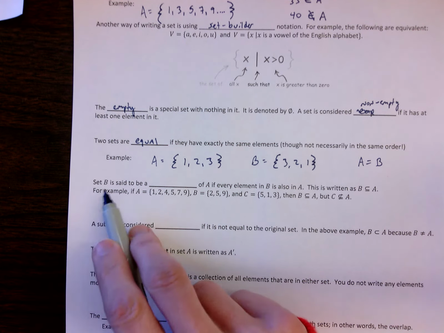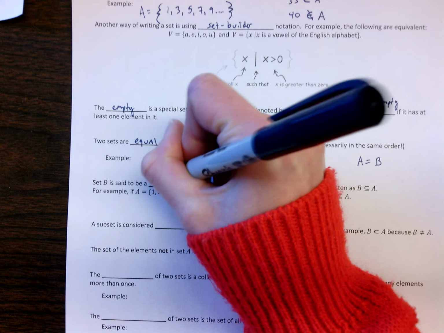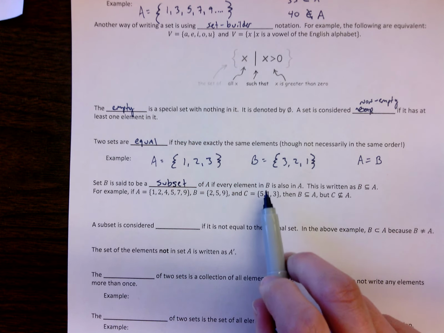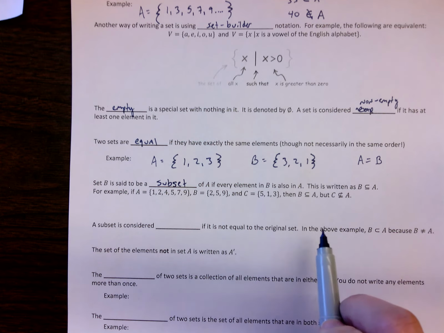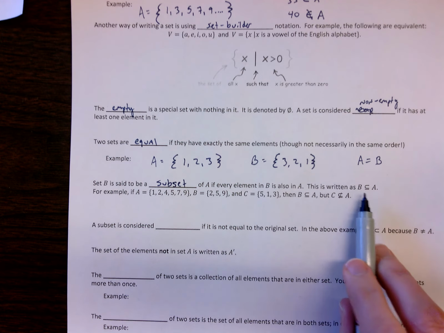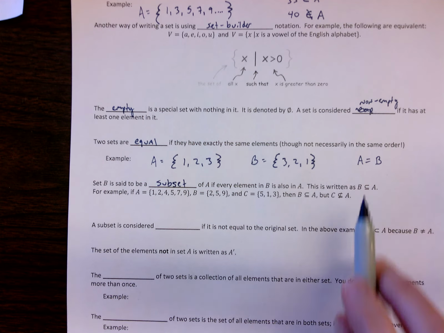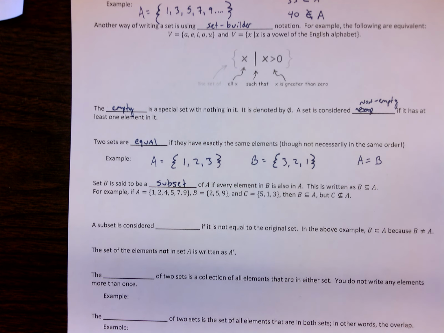Okay, so new vocab word. Set B is said to be a subset of A if every element that's in B is also in A. Okay? And then this is the notation that you'd use for that: B is a subset of A. So basically all that's saying is that if every number that's in B is also in A, it's a subset. So if you took a whole set A and then you just took some of the things out of it and called that set B, then that would be considered a subset because all of the things that you took came from set A.